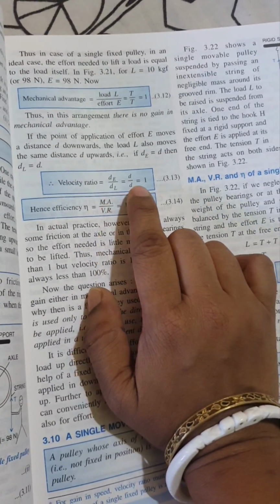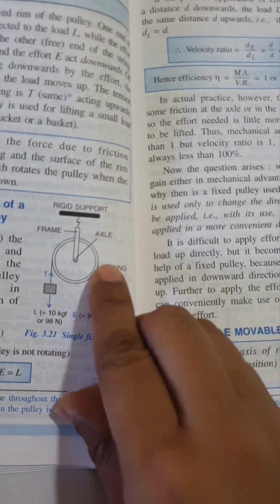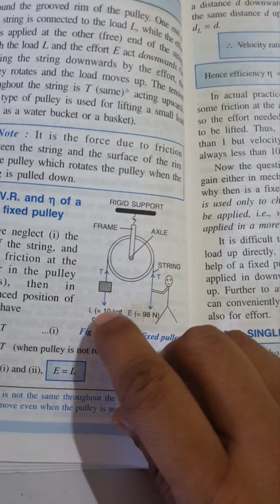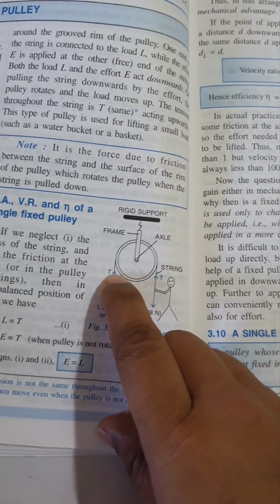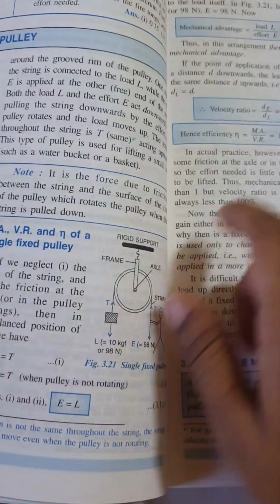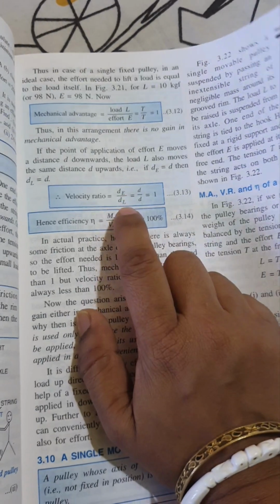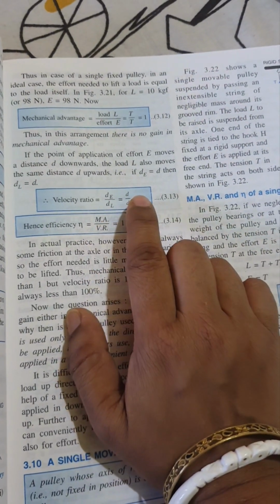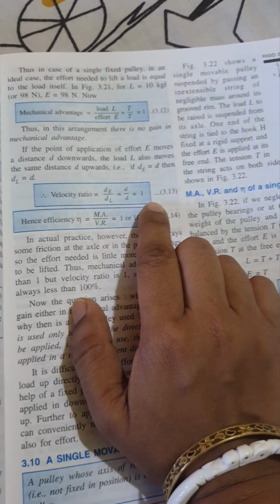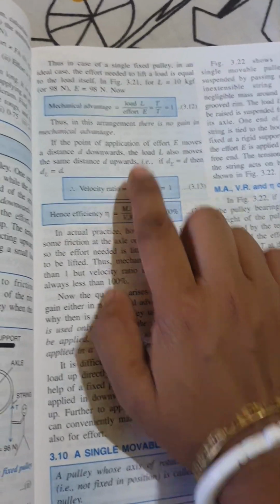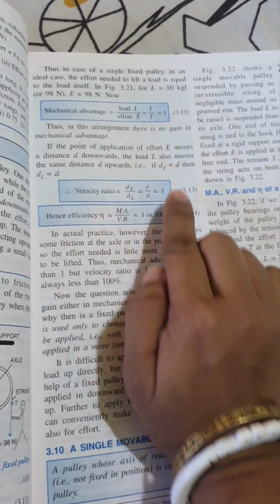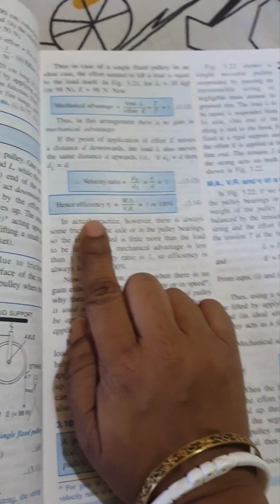The effort moves downward, and the load moves the same distance. So d by d, distance moved by the effort by distance moved by the load, is equal to 1. So velocity ratio and mechanical advantage are both 1.